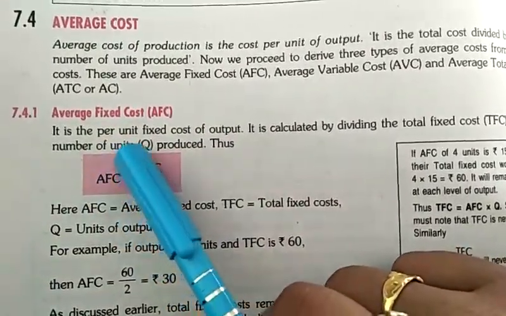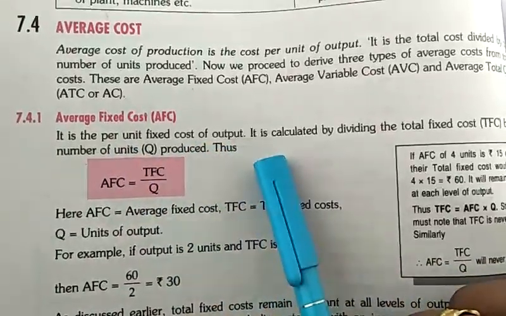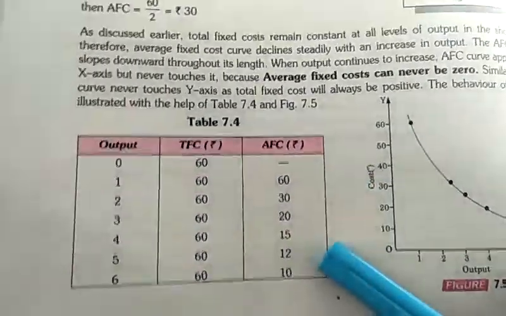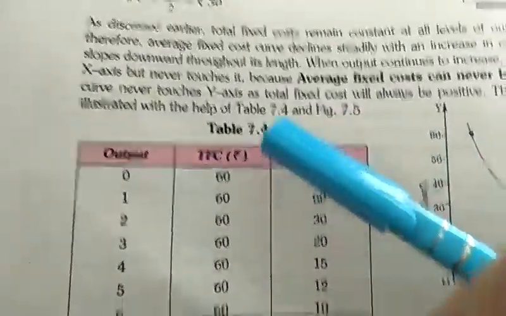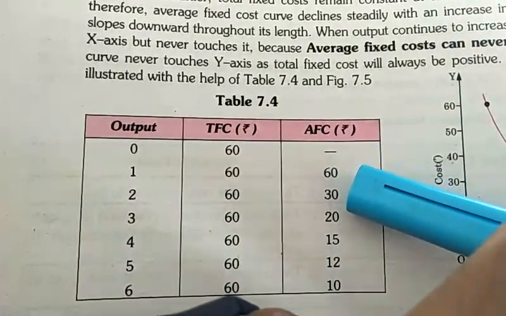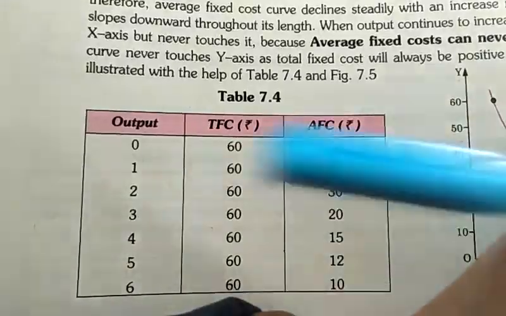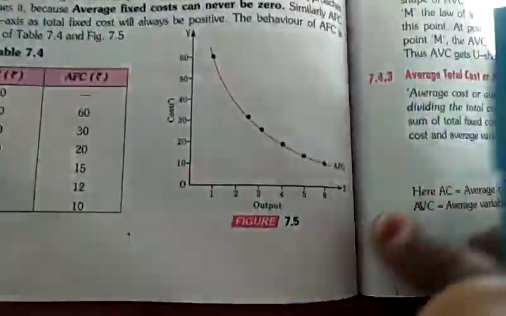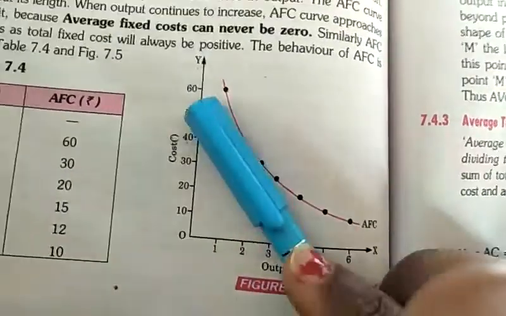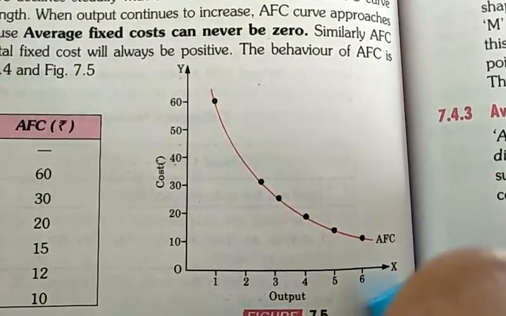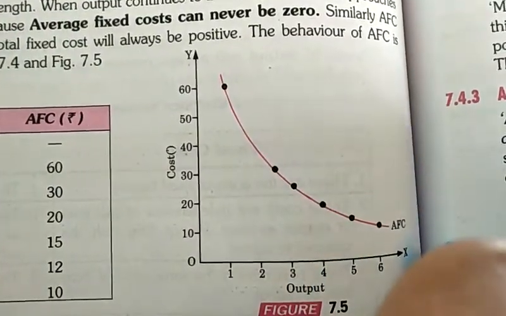Average fixed cost is the per unit fixed cost of output. Average fixed cost is decreasing from 60 to 30, 20. As the production is increasing, average fixed cost goes on decreasing. See the diagram of average fixed cost. This curve, the average fixed cost curve, has a downward slope, which means as production increases and more and more output is produced, average fixed cost goes on diminishing.